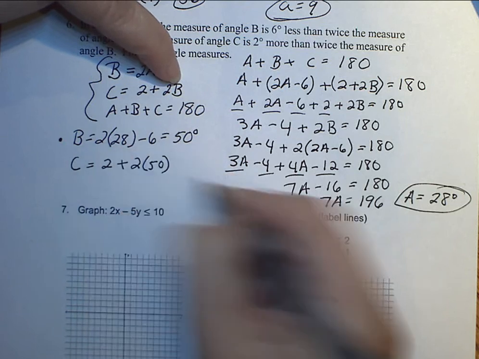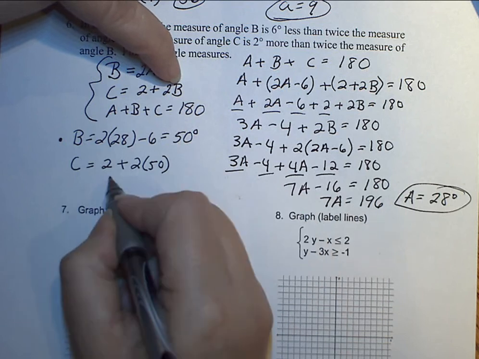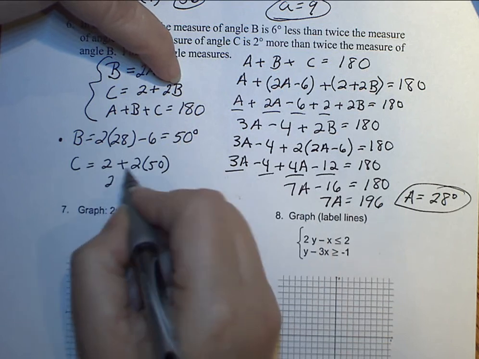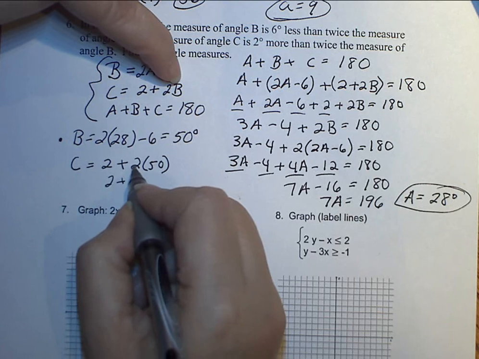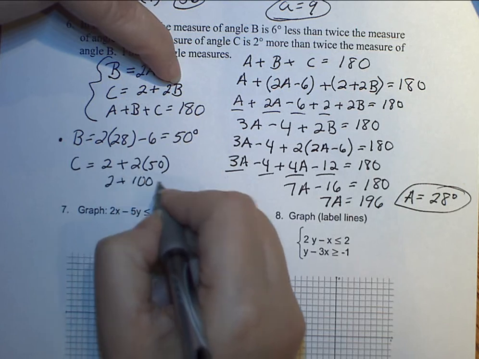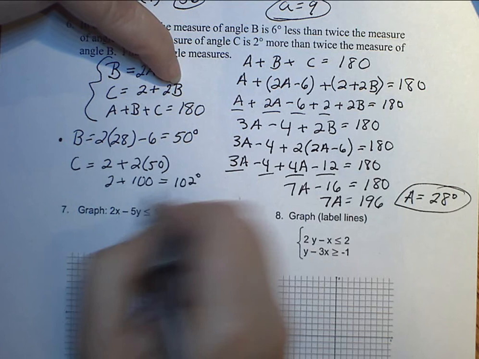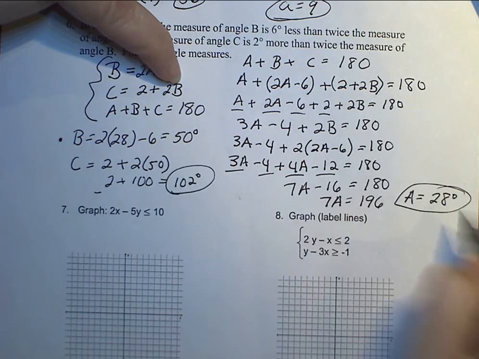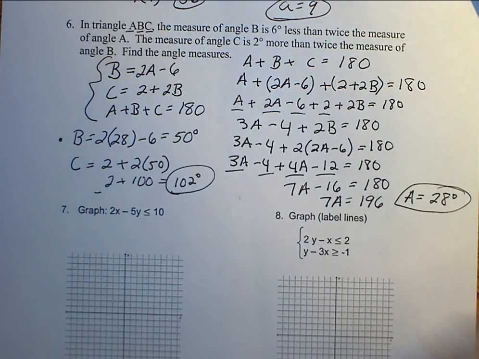So 2 plus 2 times 50 is 100, so it's 102. And those are all degrees, because they're angles.